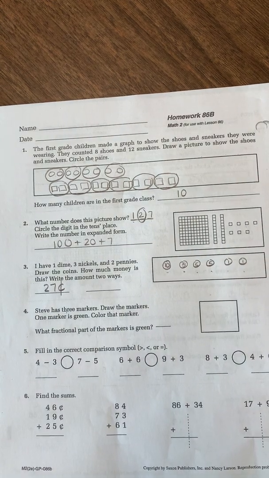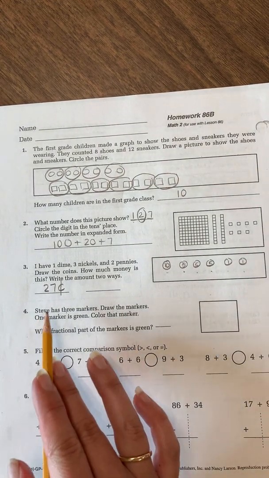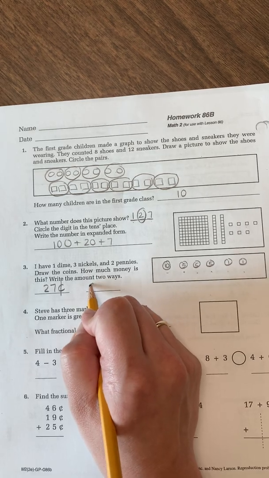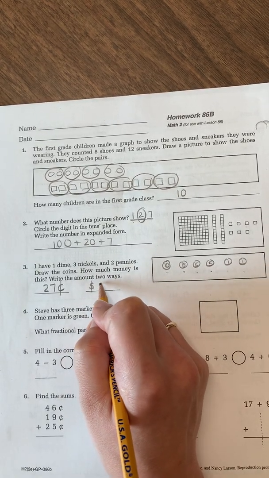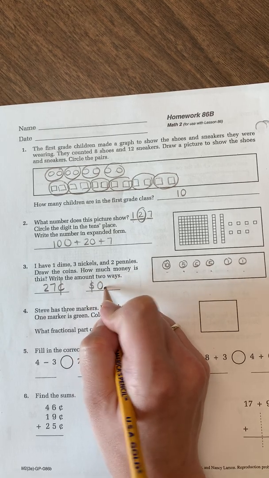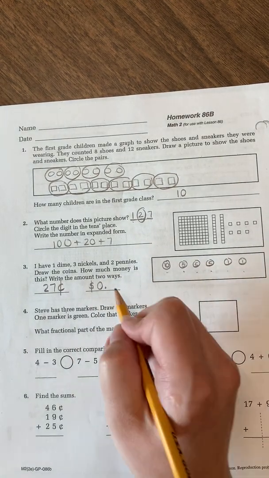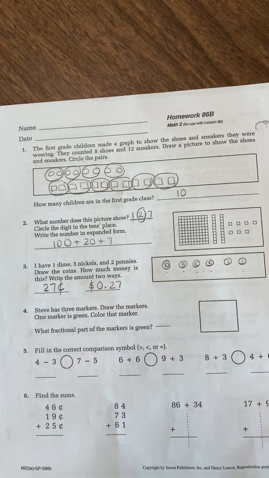I'm using 2 different ways to write this amount. I'm using my cent sign first. 27 cents. Now using my dollar sign, going to write 27 cents. $0 with my decimal. And I said there's 27 cents.